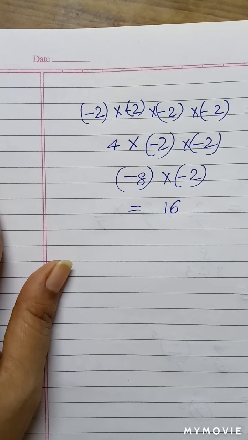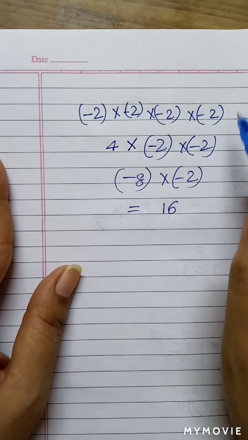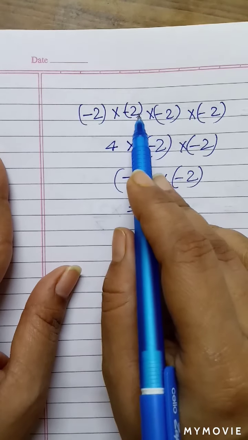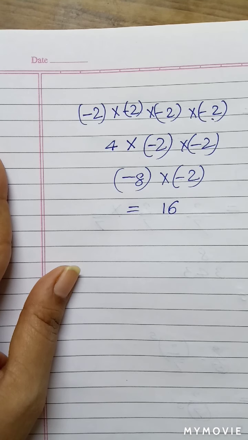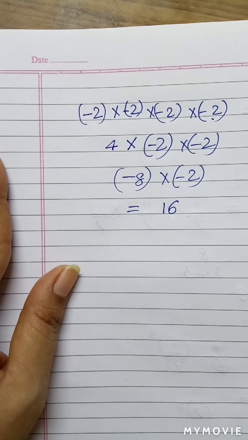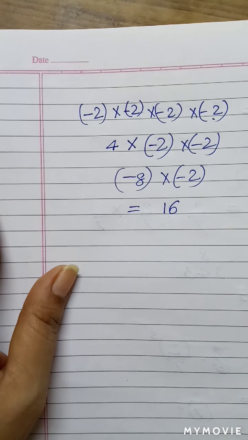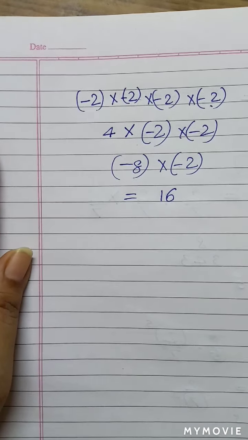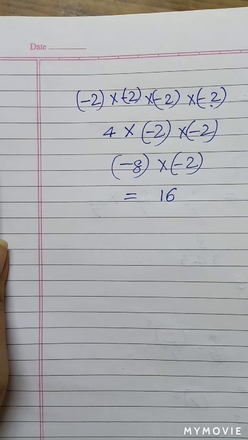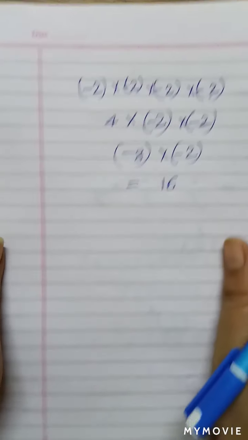So always remember one thing, whenever you see a number like this, just count how many times they are being multiplied. And then if it is an even number of times, the sign of the product is going to be positive. If it is an odd number of times, the sign of the product is going to be negative. In case all the bases that we are multiplying are negative, it's only applicable in the case when all the signs are negative. Let's understand it with the help of examples.